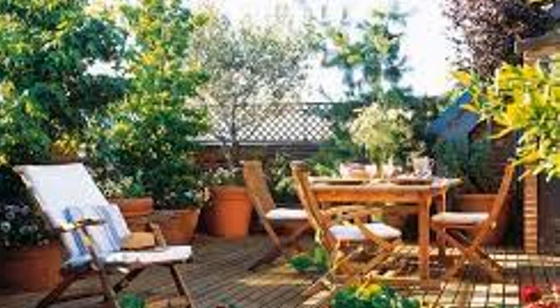Number 10. Utilize the vertical space. Utilize vertical space to add more appeal to your rooftop garden. Hang planters on the walls. Use railing planters and grow a lot of climbers.